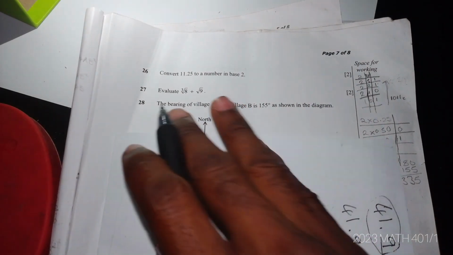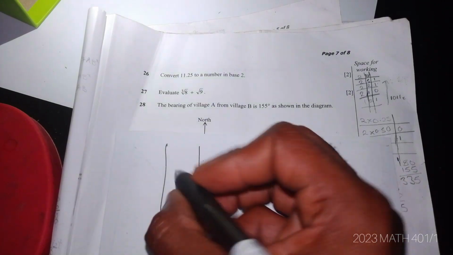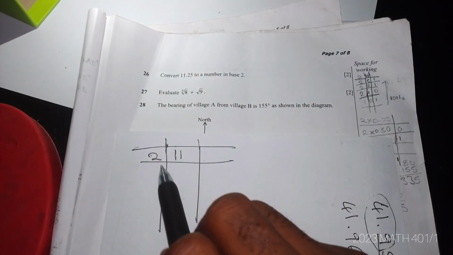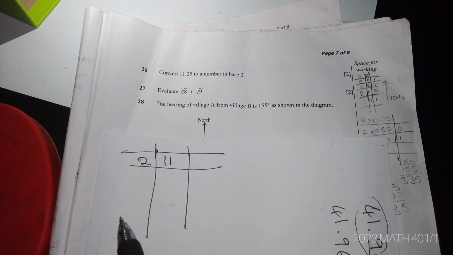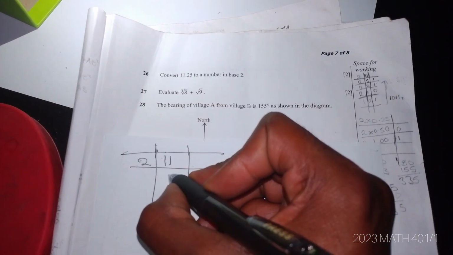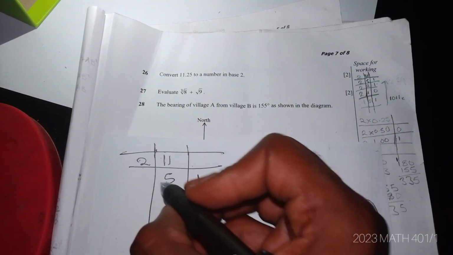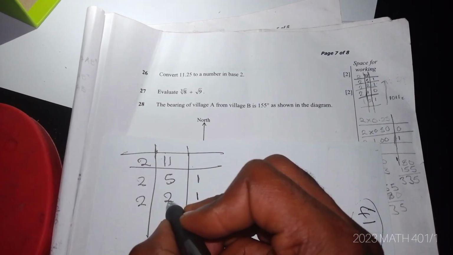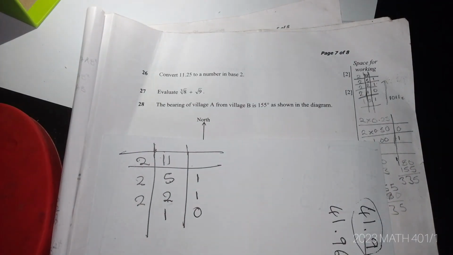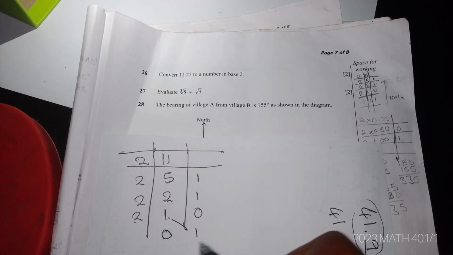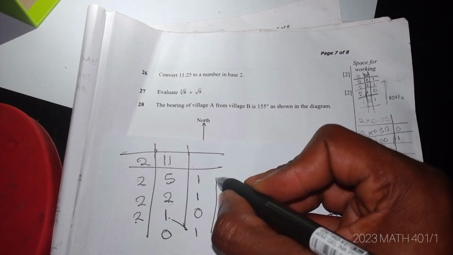So to convert this, you have to convert the two numbers separately. So you can start with the whole number part. So 11, you convert this the same way we are converting numbers in, I don't know if it was grade 5 or grade 1. So 2 into 11, this is a 5, remainder 1. Since you still have a number there, 2 into 5, that's a 2, remainder 1. 2 into 2, that's a 1, remainder 0. And then you can either bring this one down, or you can say 2 into 1, that's a 0, remainder 1. So we have our first digit.